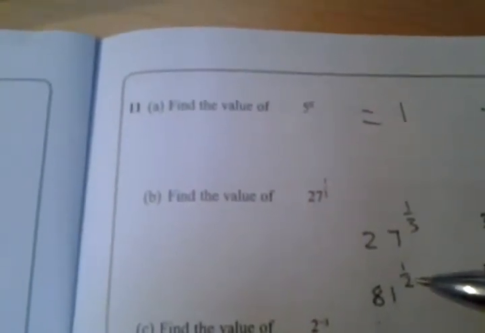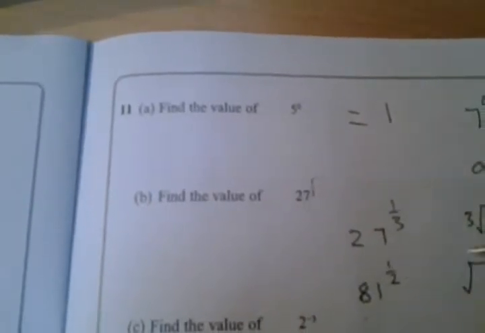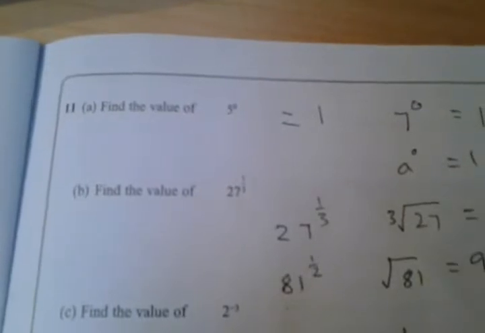In this next example, 81 to the power of a half, I'm looking for the second root, or square root. The square root of 81 is 9.